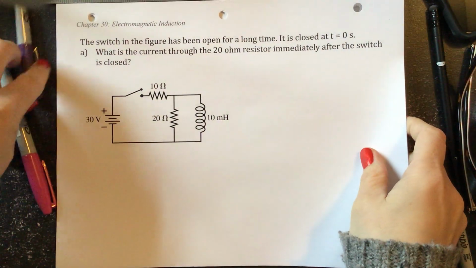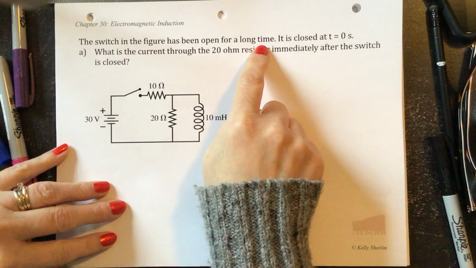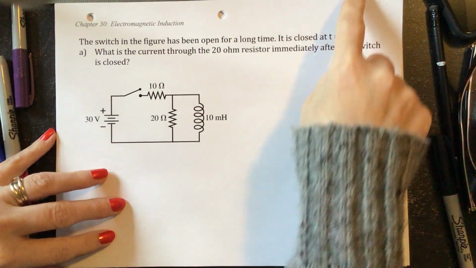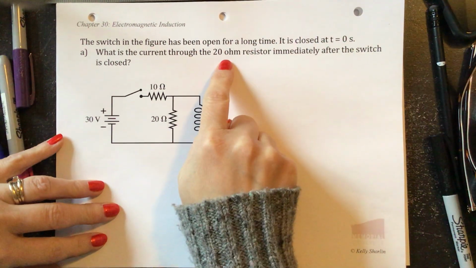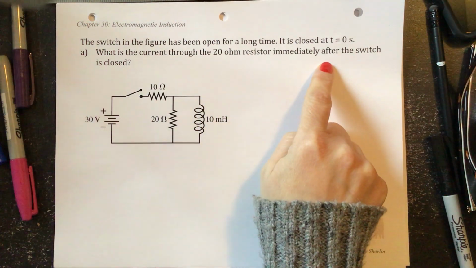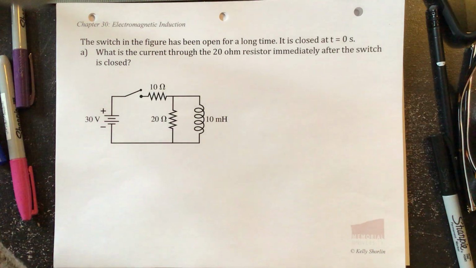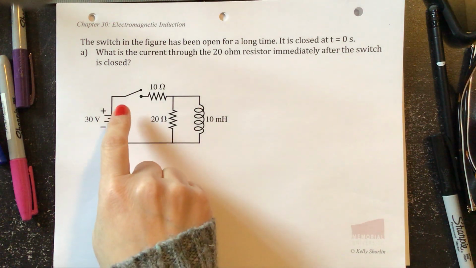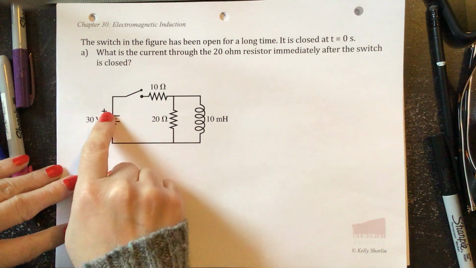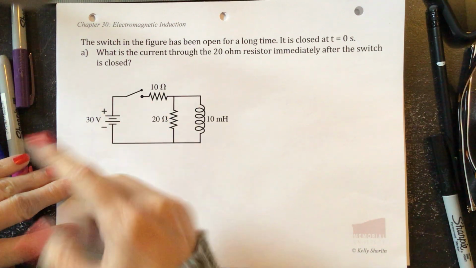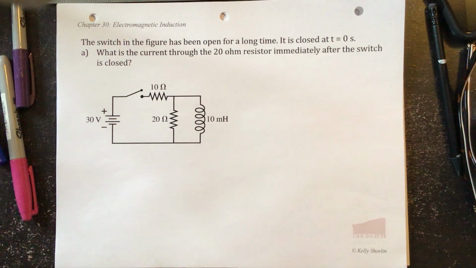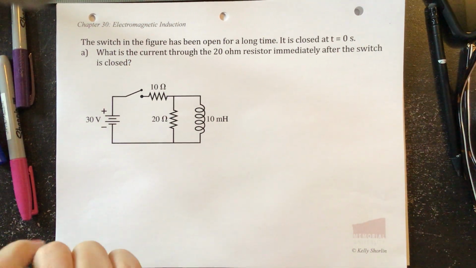The switch in the figure has been open for a long time. It is closed at t equals 0. What is the current through the 20 ohm resistor immediately after the switch is closed? So let's think about what this means. So the switch has been open for a long time. So it means that nothing was happening. So that's what it means that it's been open for a long time.